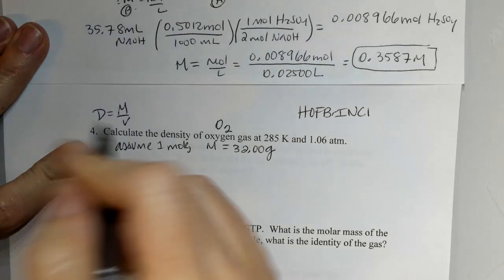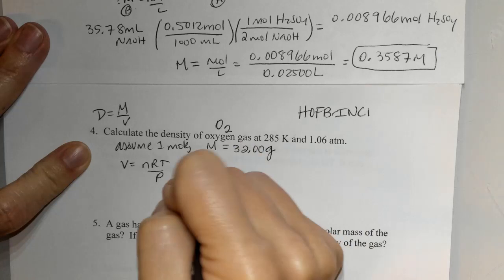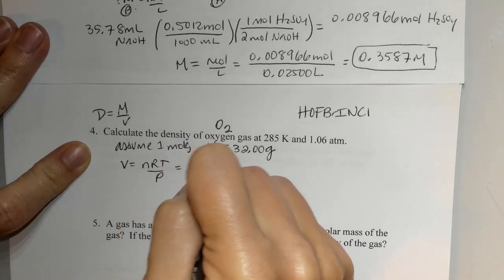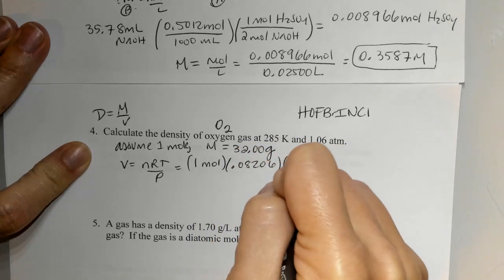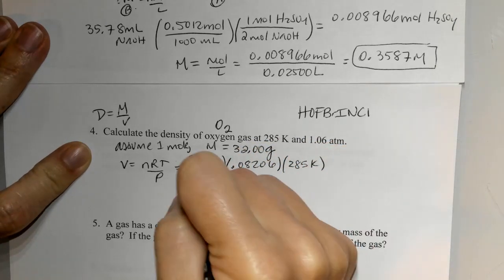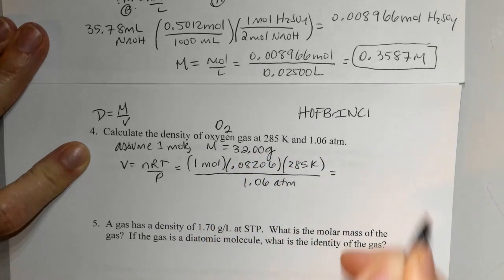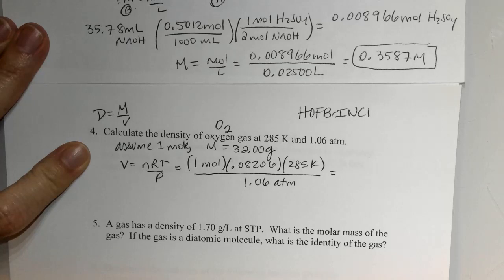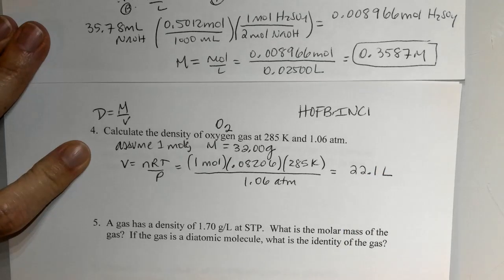The volume I'm going to get through PV = nRT, so that would be nRT over P. So for volume, I'm assuming I have 1 mole, R is 0.08206, temperature in Kelvin 285, and pressure has to be in atmospheres, 1.06. So that would be my volume of that 1 mole of oxygen gas under the conditions of 285 Kelvin and 1.06 atmospheres. So I get 22.1 liters. That would be my volume.